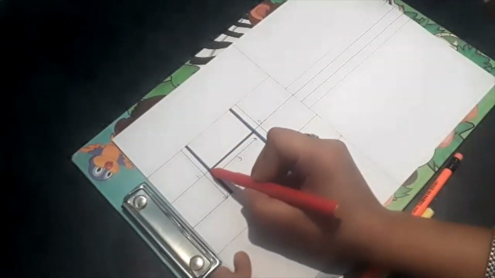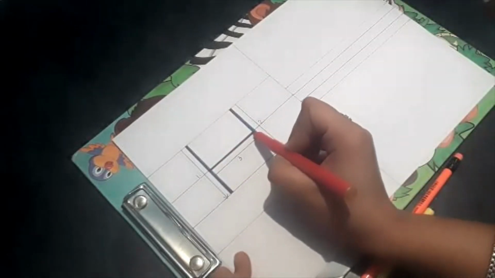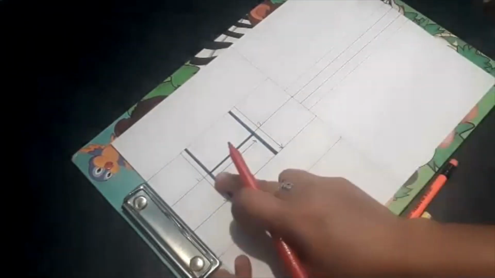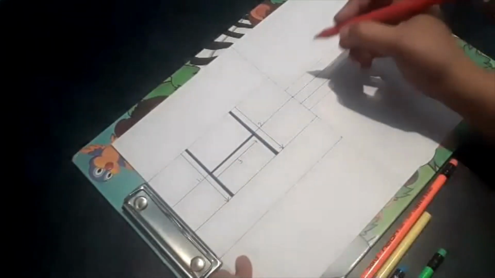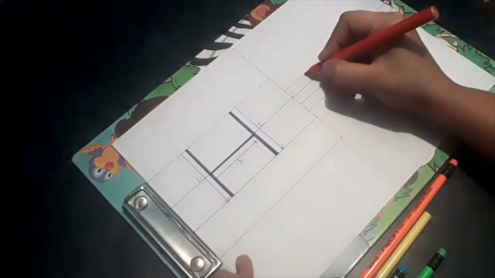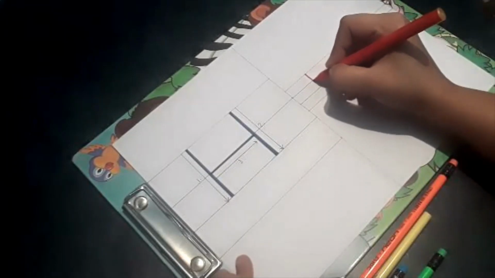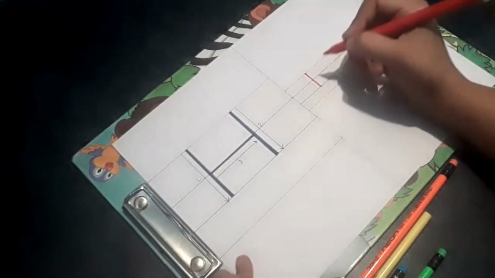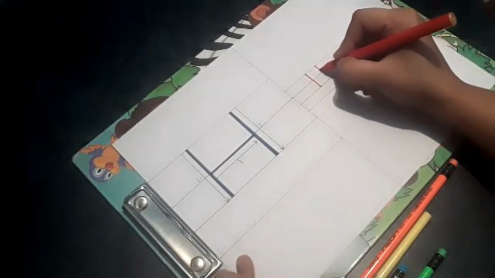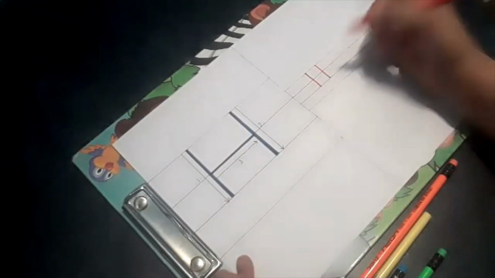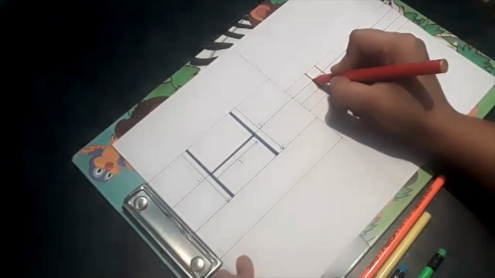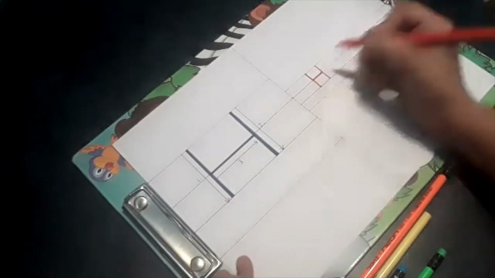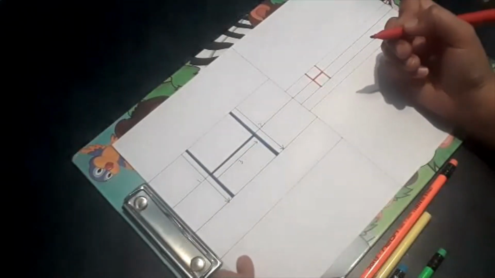And last we have to join it with the help of a sleeping line. See how I am making? Standing line. Again a standing line. And you have to join this standing line with the sleeping line. Letter H.